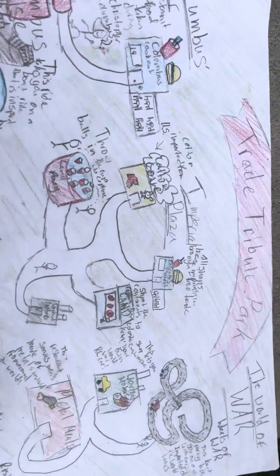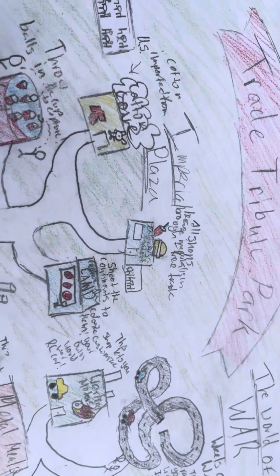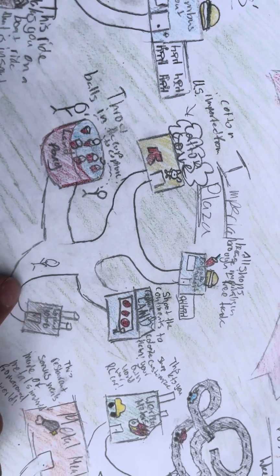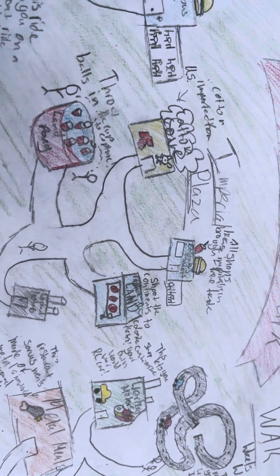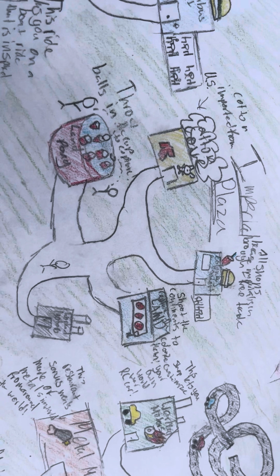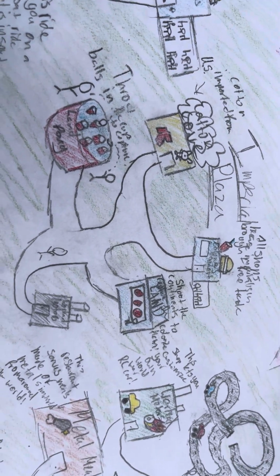Next up, we have the Imperialism Plaza. So this area is mostly made up of all of the other areas combined, and kind of their stores and everything, to have sort of like a mall area where it's just a center area where you can find pretty much everything.